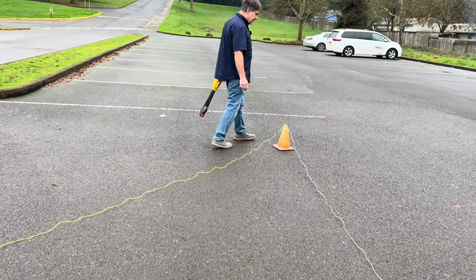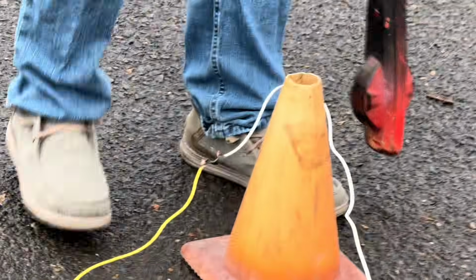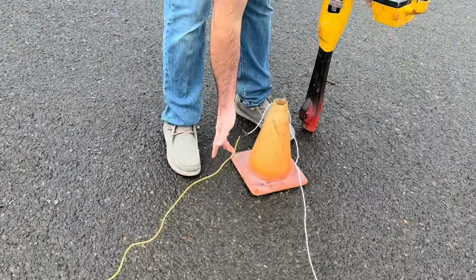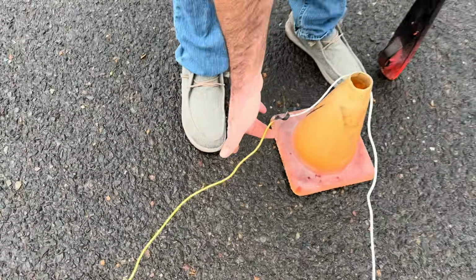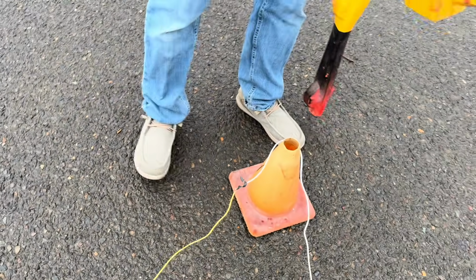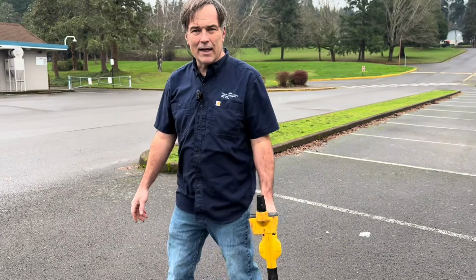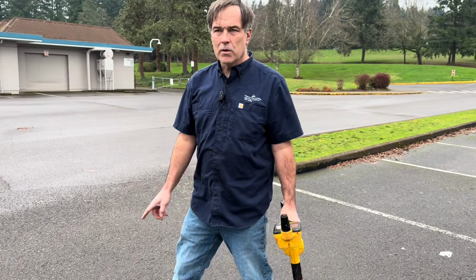Oh, look, somebody put a rubber washer in the way. Obviously, that's a non-conductive utility, and those wires aren't touching. So there's no way to locate this, correct? You're wrong.